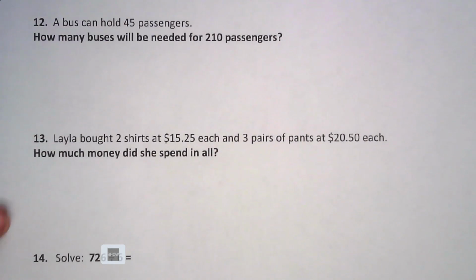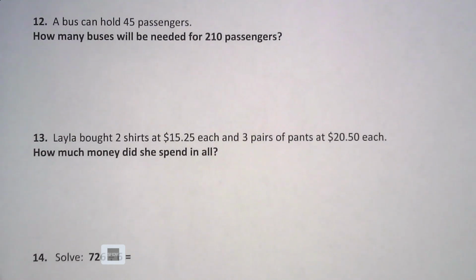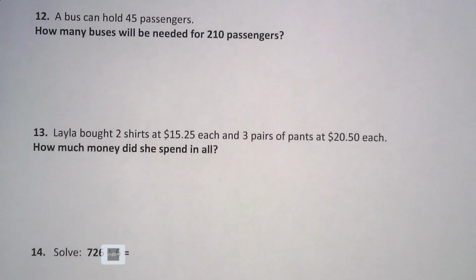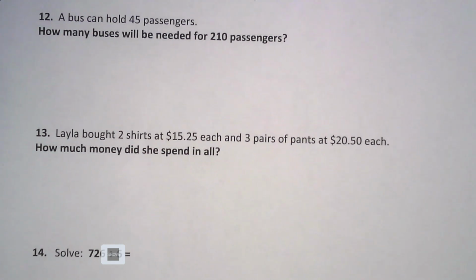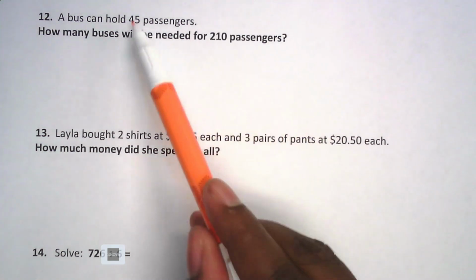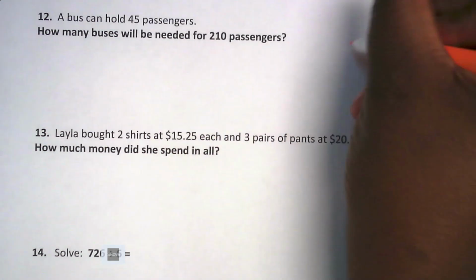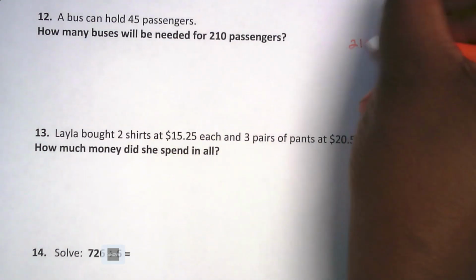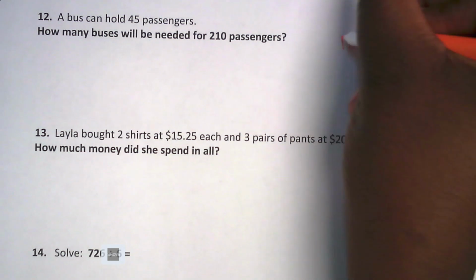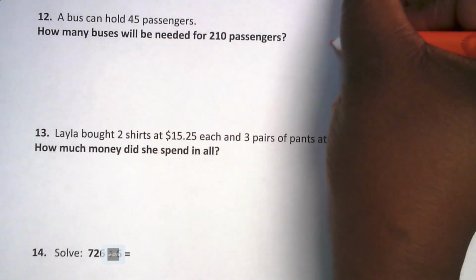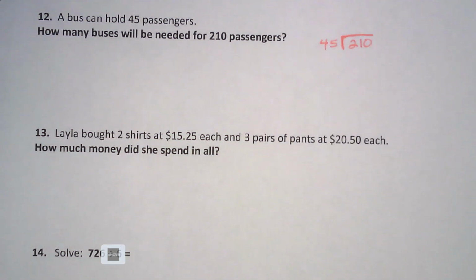Let's look at number 12. A bus can hold 45 passengers. How many buses will be needed for 210 passengers? Okay, so this is a long division problem. And I don't know about you guys, but I don't know my 45s. Because I know that I'm going to be dividing 210 by 45. I don't know my 45s, guys.